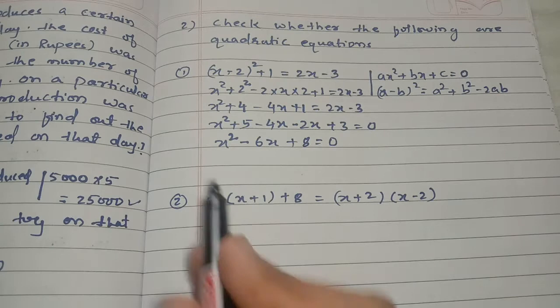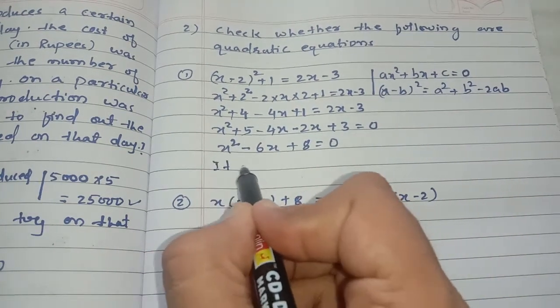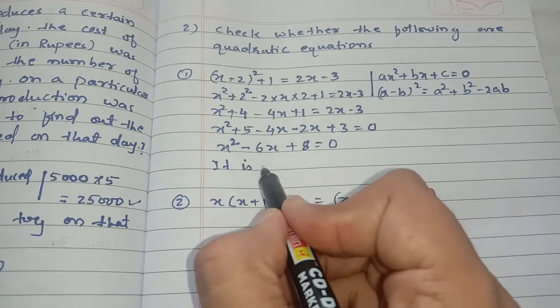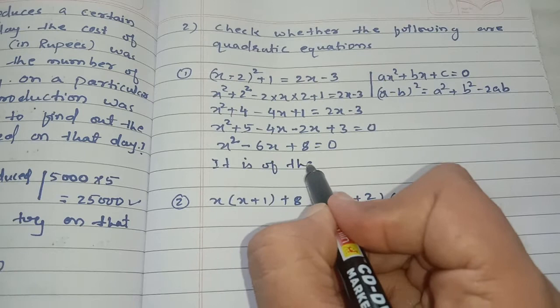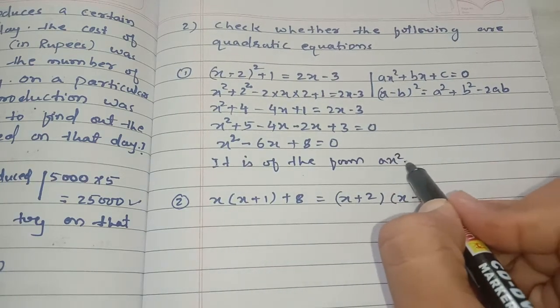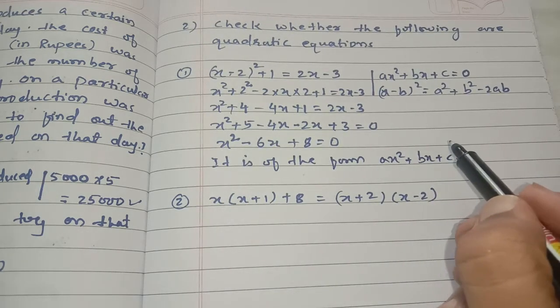If it is in the form, then we can say it is of the form ax square plus bx plus c is equal to 0.